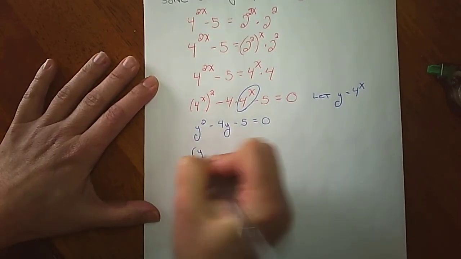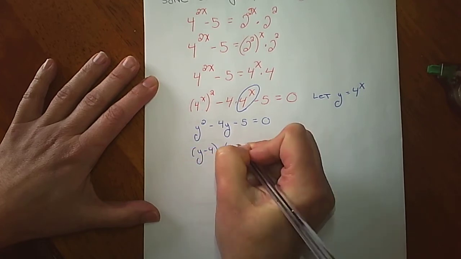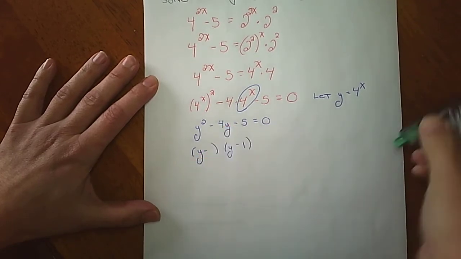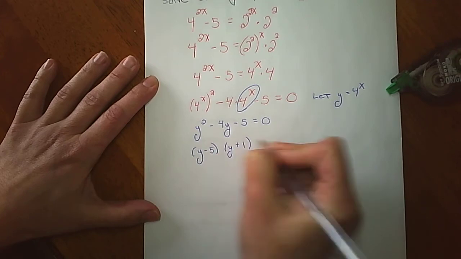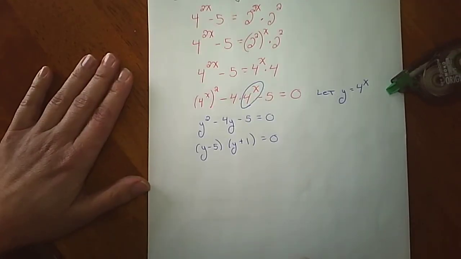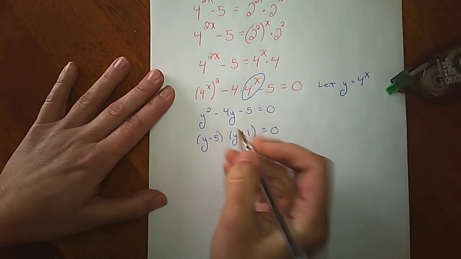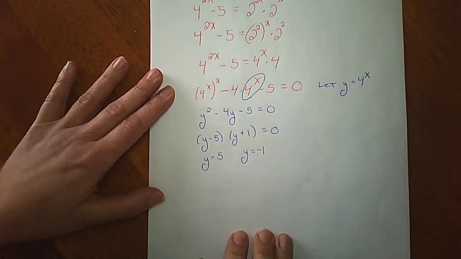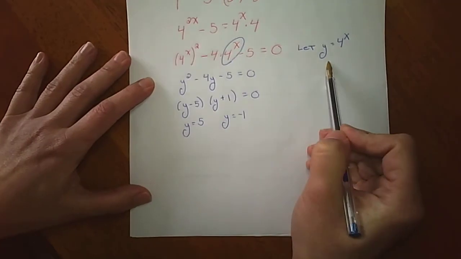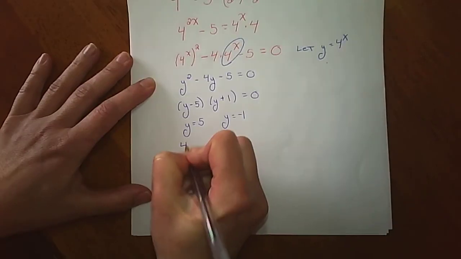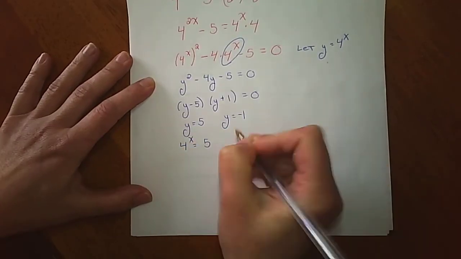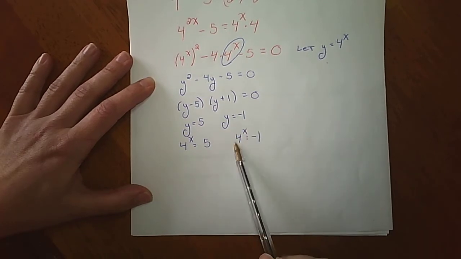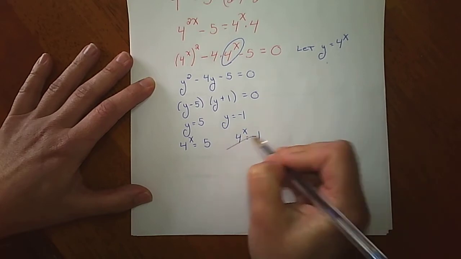Now I'm going to factor here. Y minus 4, y minus 1. Oh, that's a big lie. Y minus 5. Hey, I caught it. Plus 1 equals 0. All right, and that's how you factor that guy. So now, from this point, I end up with y equals 5, y equals negative 1. Now, right here, I bring back in, what does y equal? Y is 4 to the x, so 4 to the x equals 5, and 4 to the x equals negative 1. Now, anything that's exponential can never equal a negative, so I'm going to reject that.